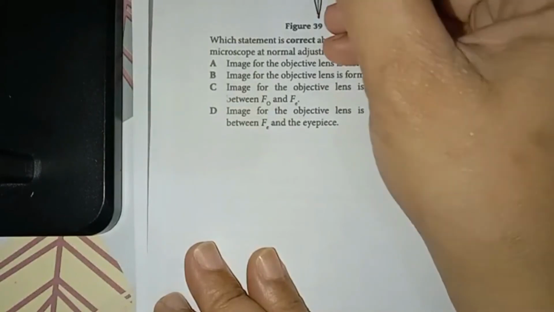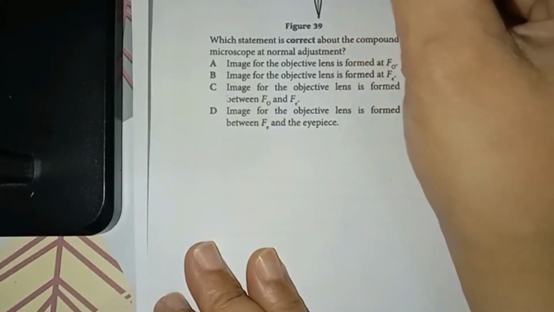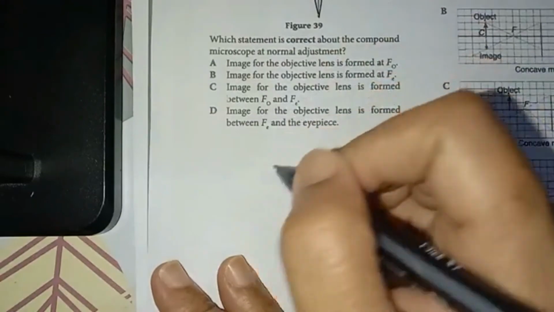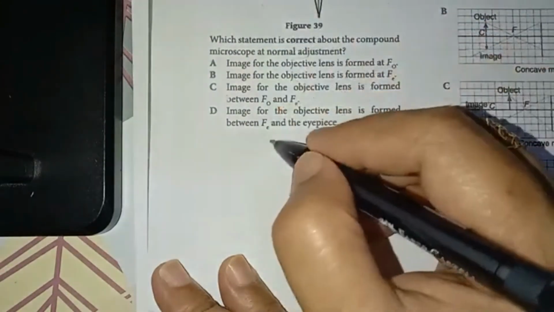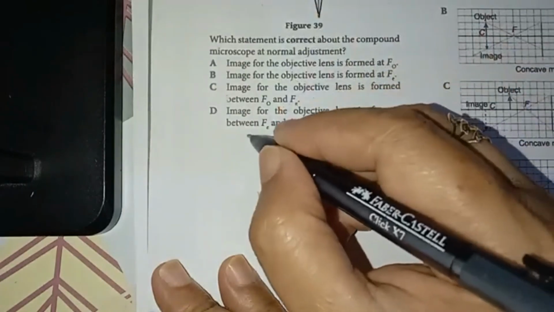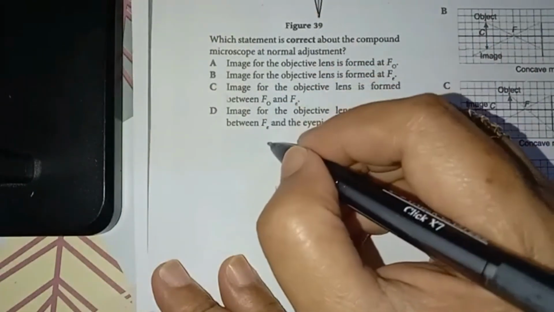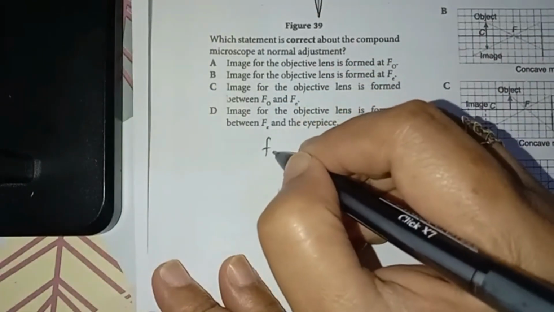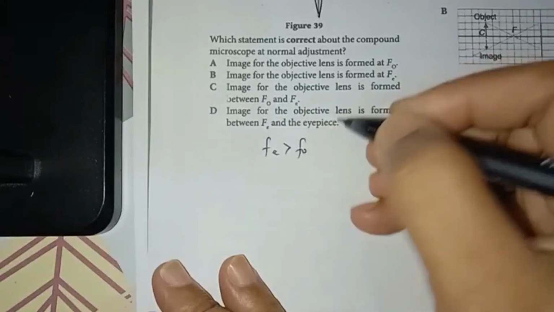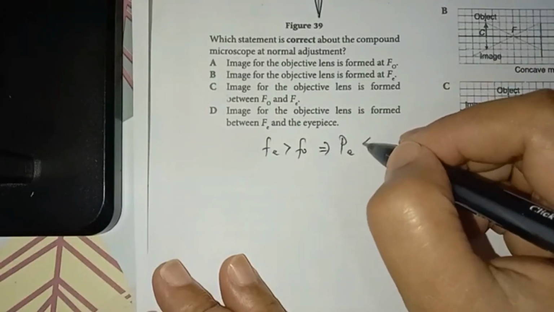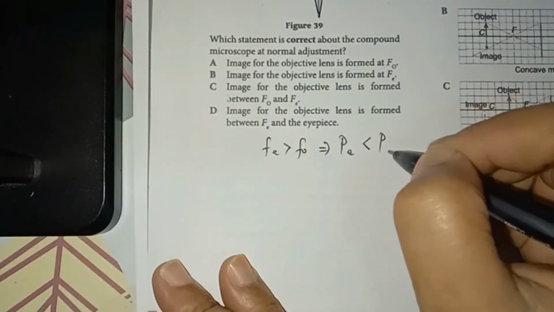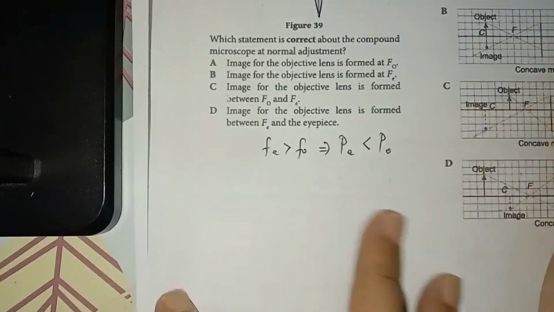This is the focal length for the eyepiece. So from here you can see the difference between the two lenses. For a compound microscope, we can compare the focal length. FE is more than FO. So this one will cause the power of the eyepiece lens to be less than the power of the objective.